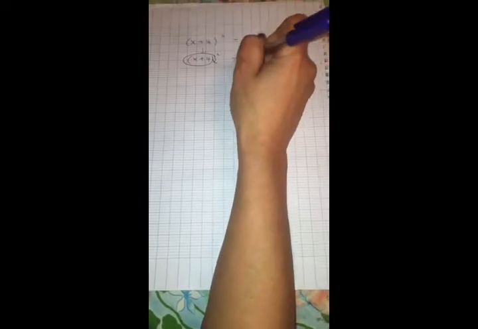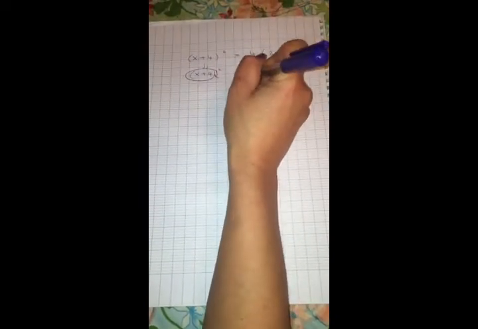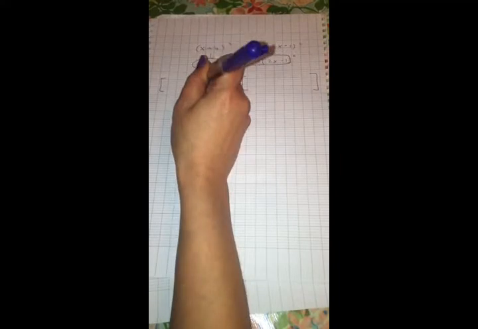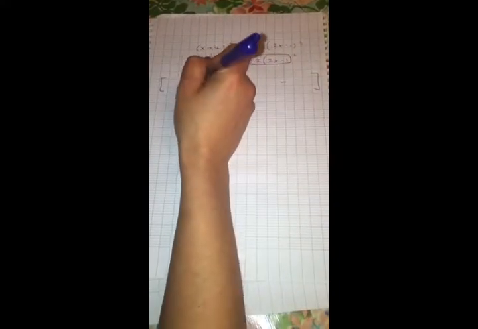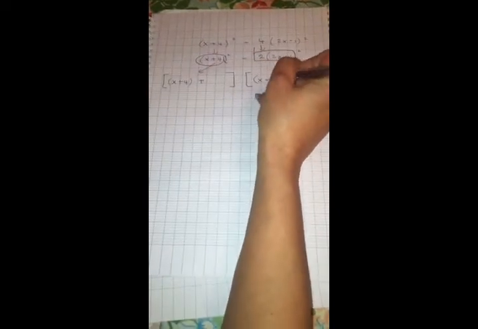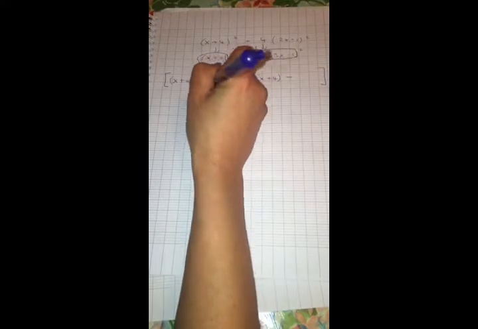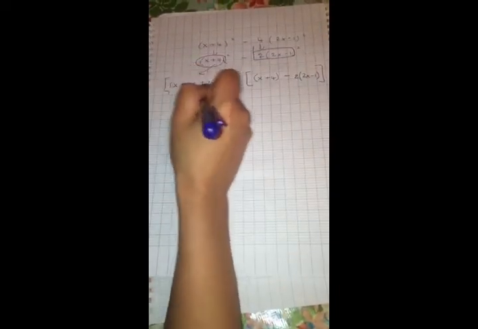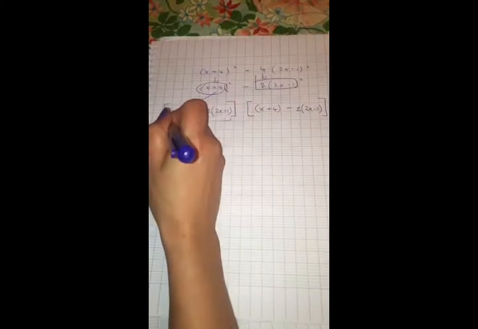Now, where's my A? All of this is my A. All of this is my B. So I'm surely going to have a distributive property here. I bring down two big brackets, one with a plus, one with a minus. What's my A? It's x plus 4. What's my B? It's 2(2x−1). And then you have to work within your brackets. Each bracket on its own. Do not mix them up.